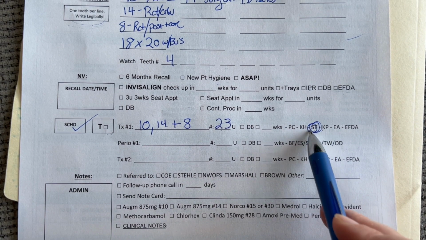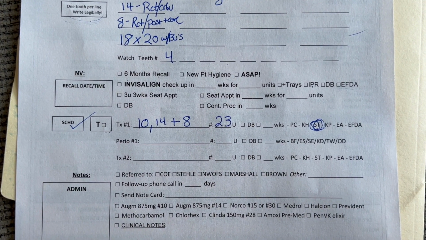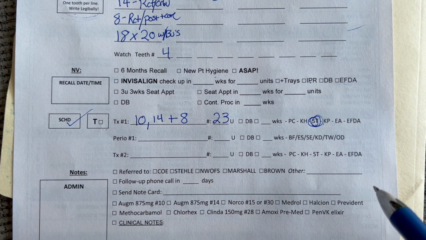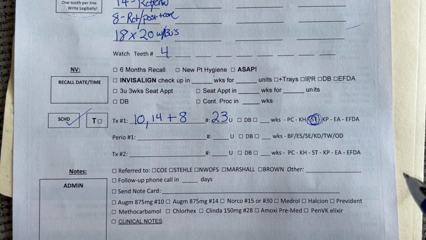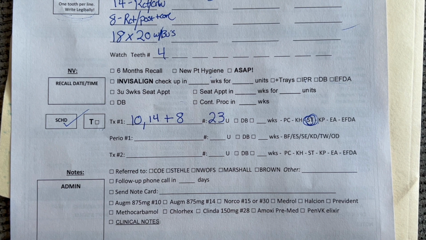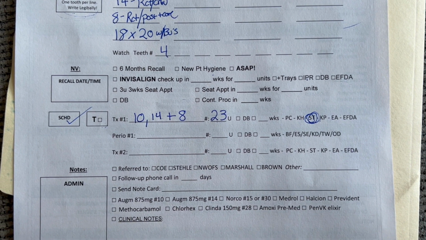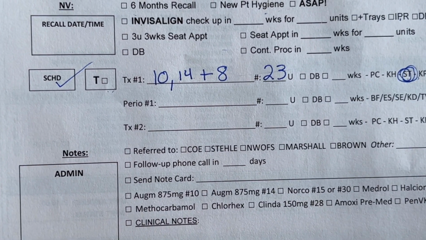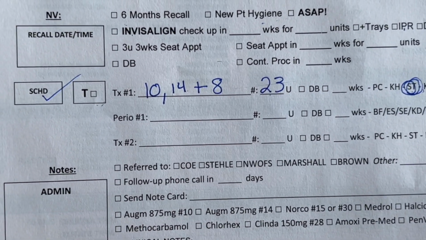And make sure you put down which provider is going to be doing the treatment. Circle Dr. Shelley, because we have been using her as an example this entire time. And then you would be ready to take them up front. Now, let's say that we're not actually going to do the root canals in office, and we're going to refer out. Who are we referring to?